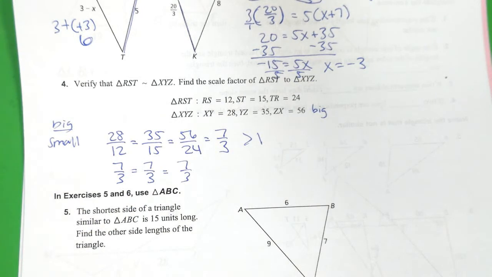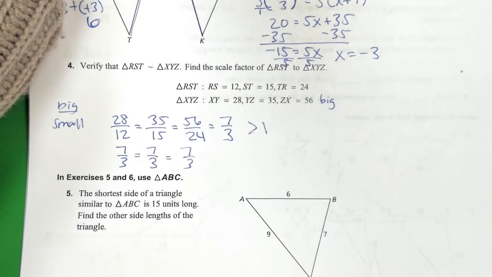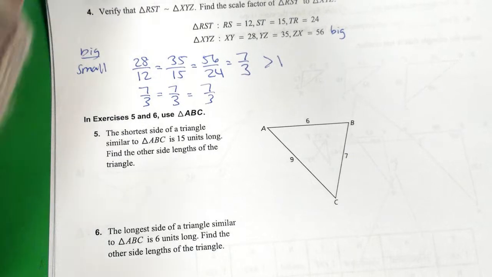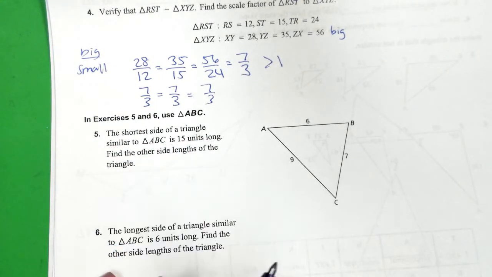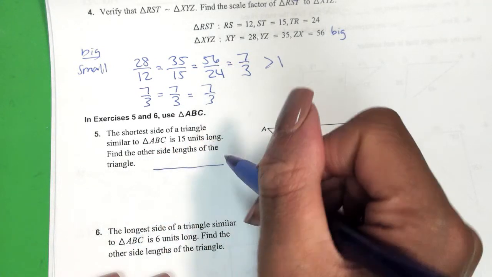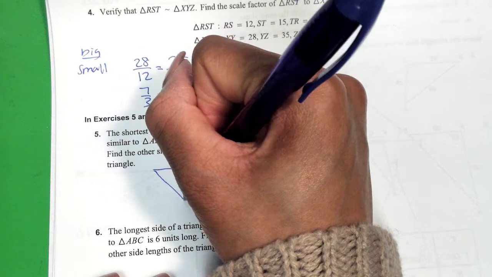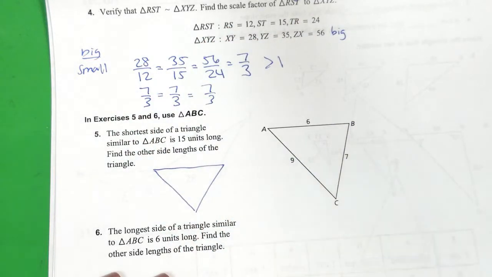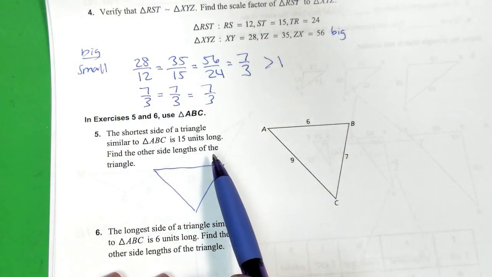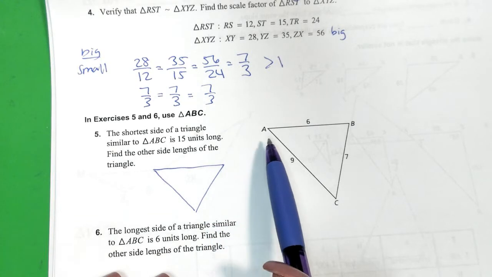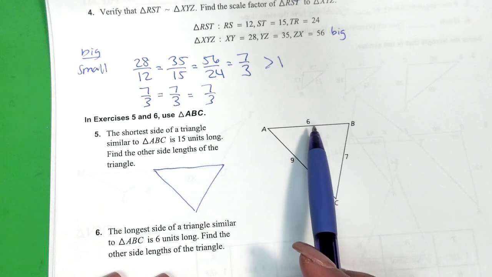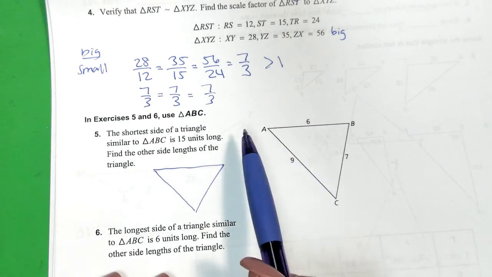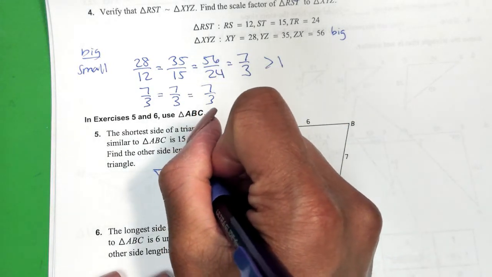And last but not least, we have number 5 and 6. So it says the shortest side of a triangle similar to ABC is 15 units long. Find the other side lengths of the triangle. So I'm going to draw a picture very similar to this one. And it says the shortest side of a triangle is 15 units long. So the short side, which side would be short? Well, it would be 6. So in the same place where 6 is, I'm going to put 15.